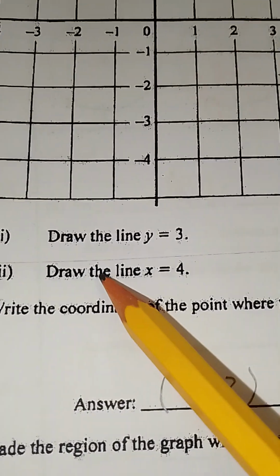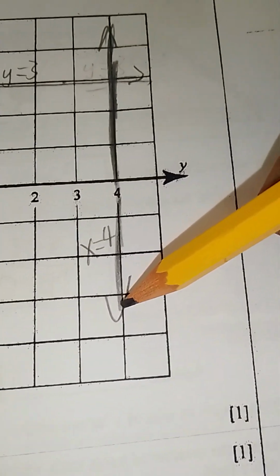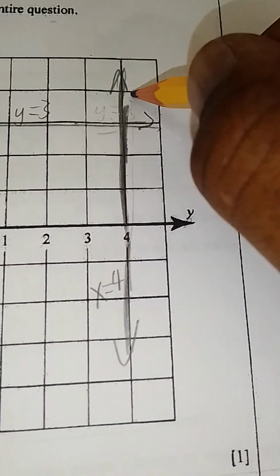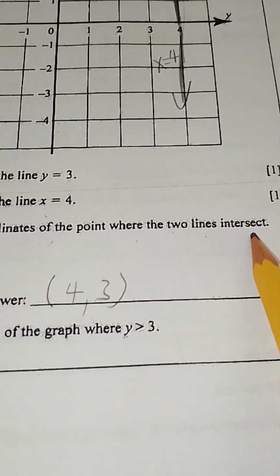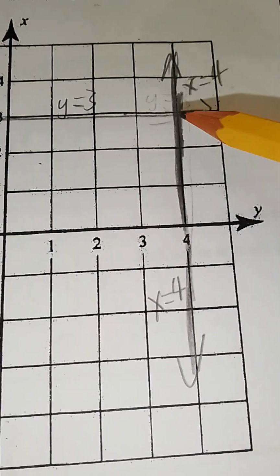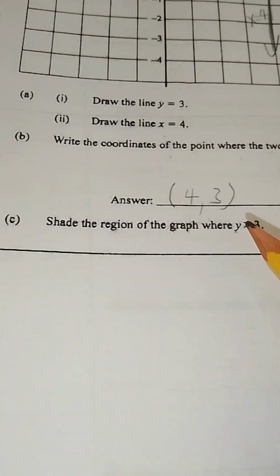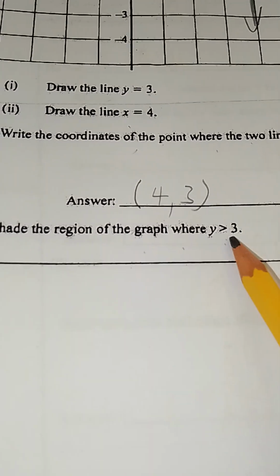And then it says, draw the line x equal to 4. x equal to 4 is a vertical line passing x equal to 4. So it says x equal to 4 right here. That's the name of this, that's the equation of this line. And it says here, write down the coordinates where the two lines intersect. Where they intersect, you write the x coordinate down, it's 4 and 3. So add 4, 3.